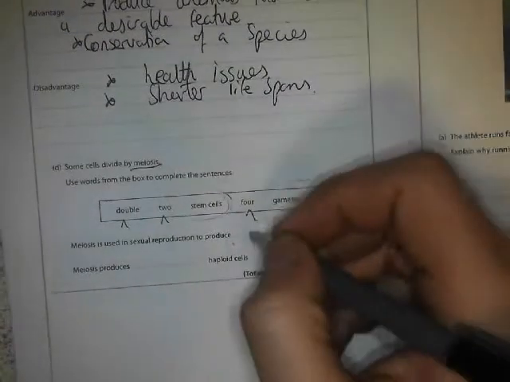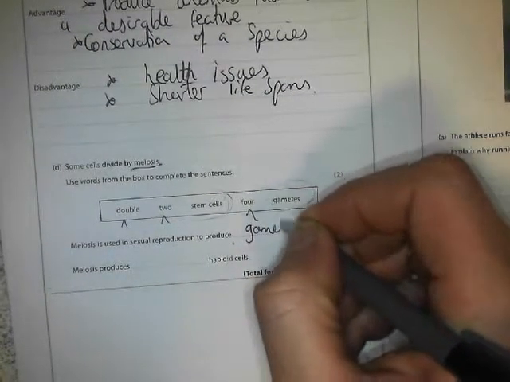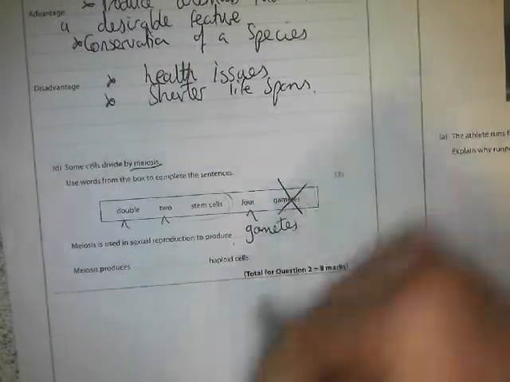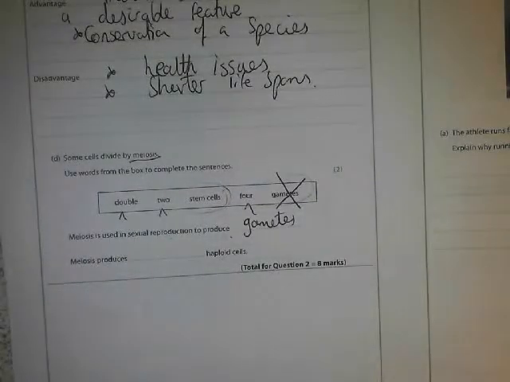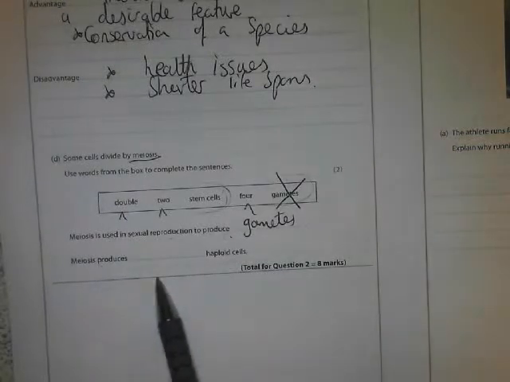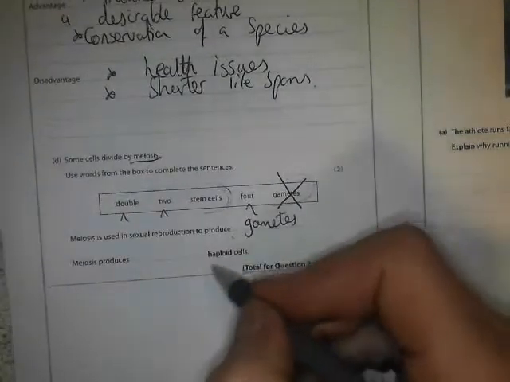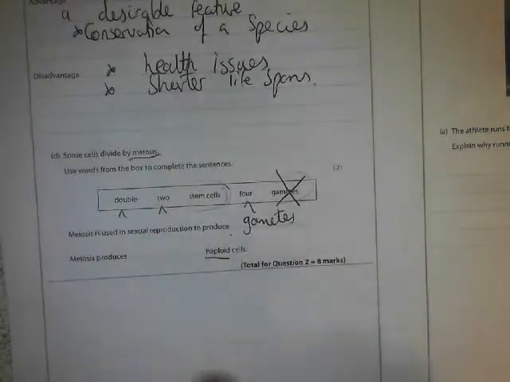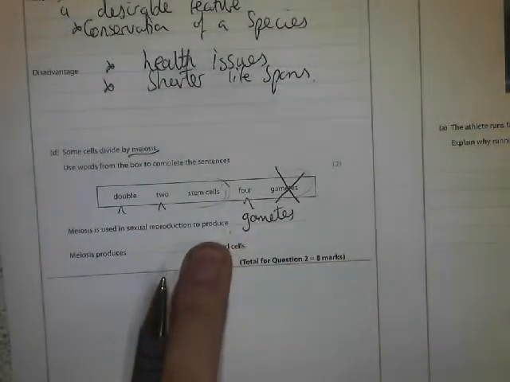If you've forgotten, you're just going to have to take a punt. But hopefully you remember that gametes is the word for sex cells. So gametes is the one that goes down. You can put a definite cross so that you've used it. So how many cells does it produce? This word might have thrown you, which just means half the number of chromosomes. But you can get rid of that word and it still makes sense.